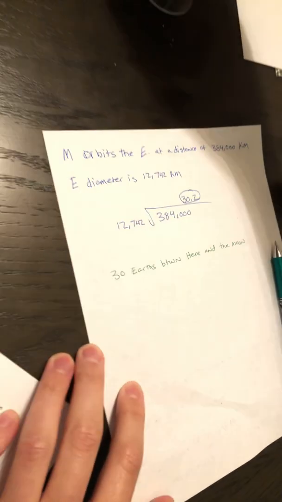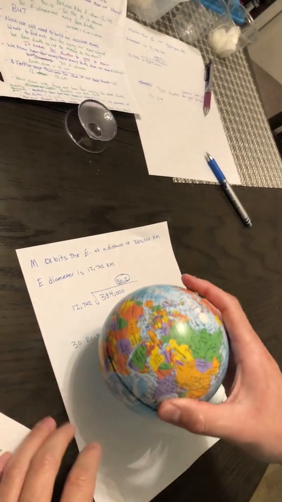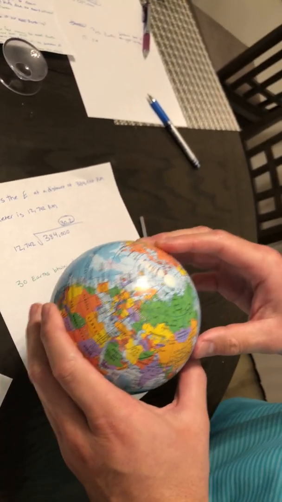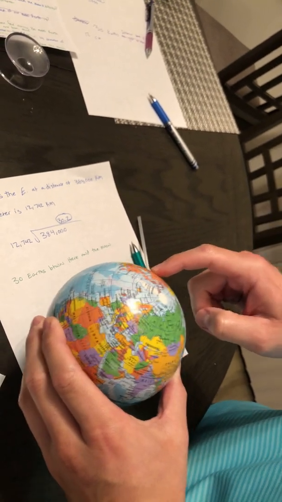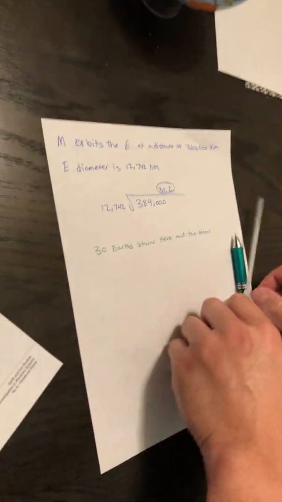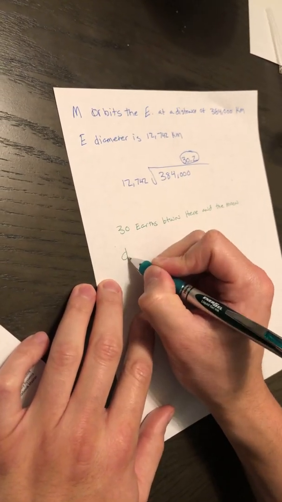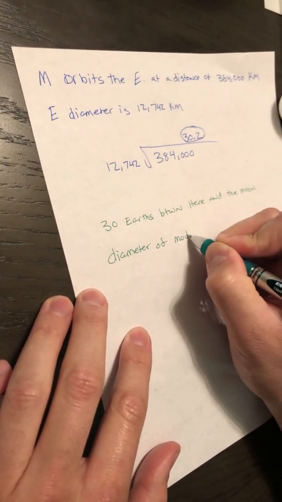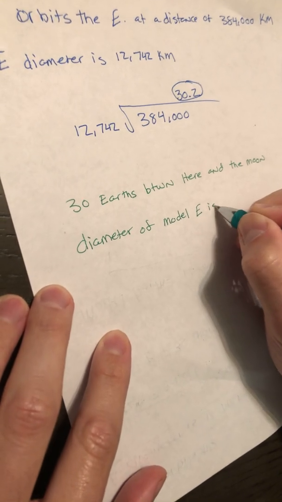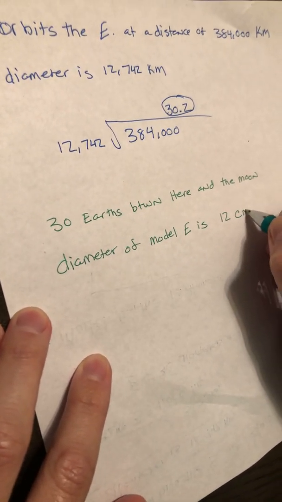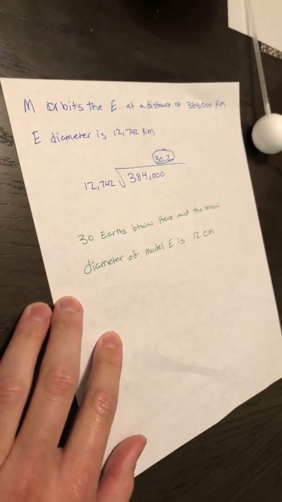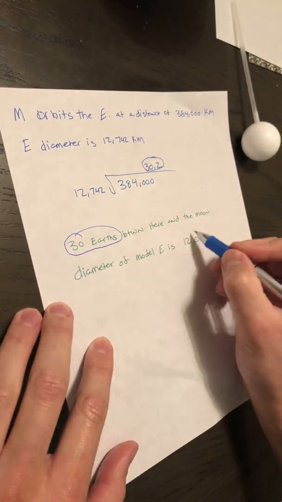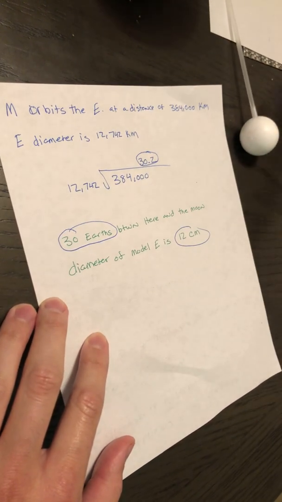Now the next bit of information that we need is the diameter of this model Earth, and that's what we're trying to understand. The diameter of model Earth is 12 centimeters. So now that we have this information, 30 Earths and a diameter of 12 centimeters, how can we find out how far away 30 model Earths are from the moon?